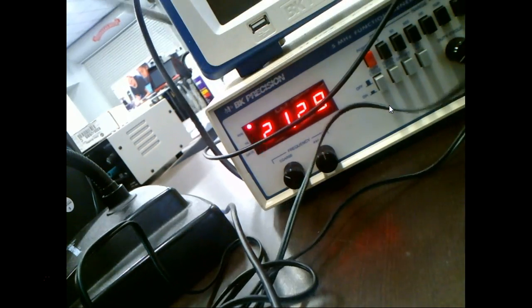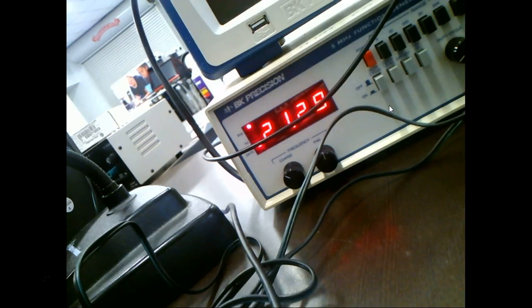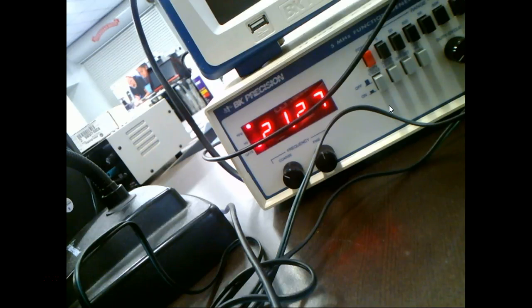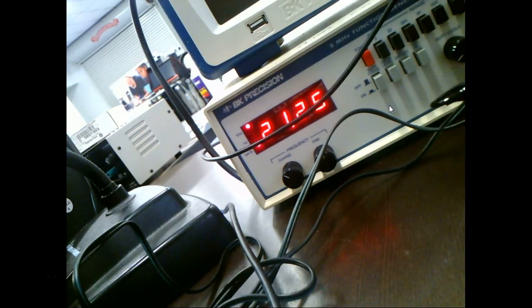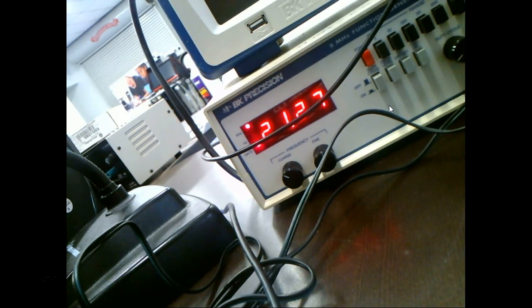You understand that? Once we set a frequency, like the power company sets a frequency of 60 hertz, then odds are when we do our power supplies, we're going to run it on 60 hertz.